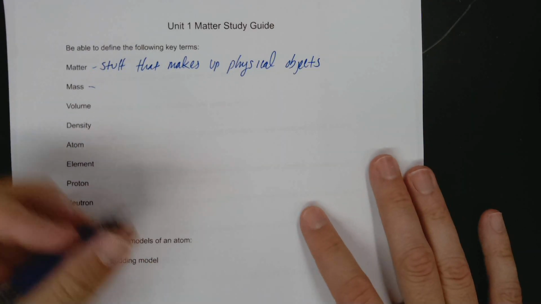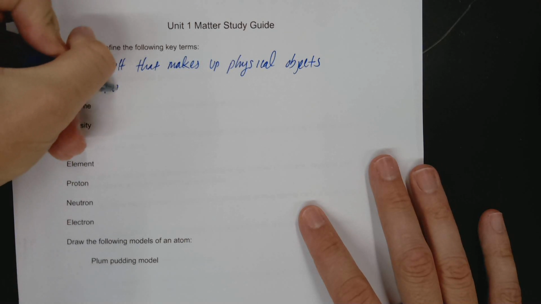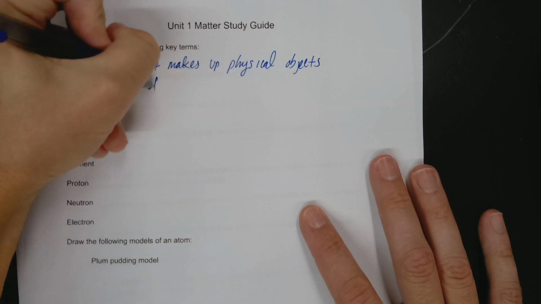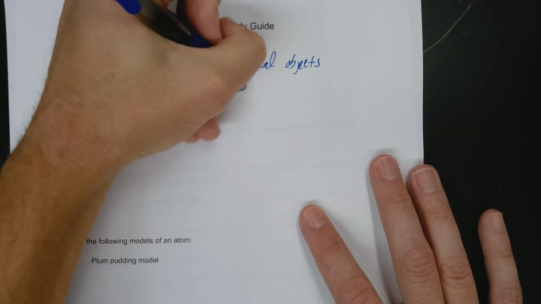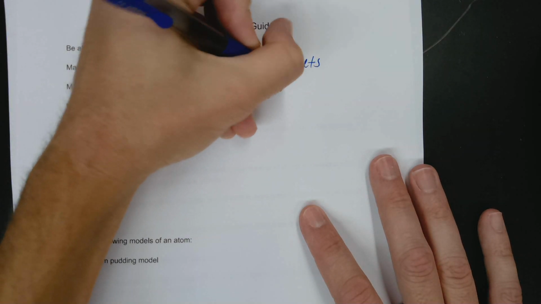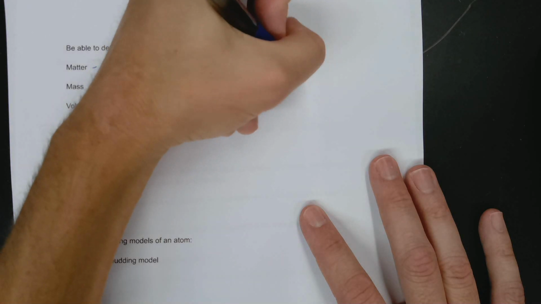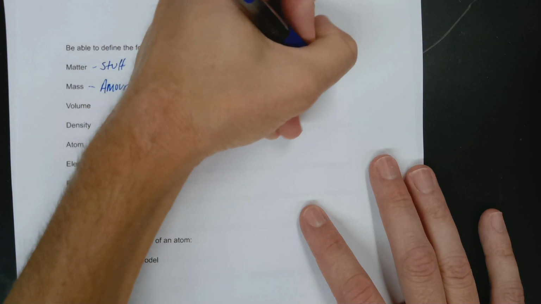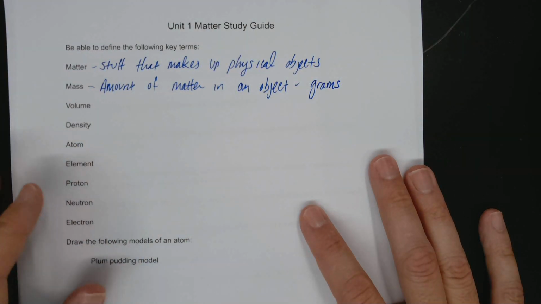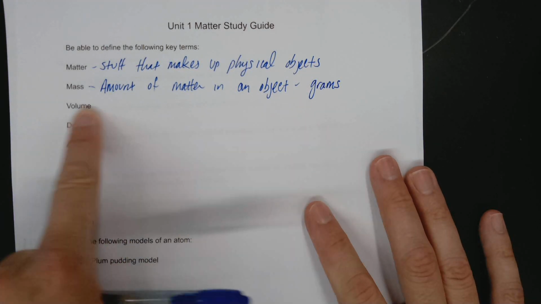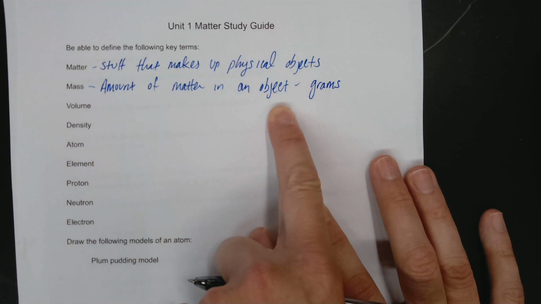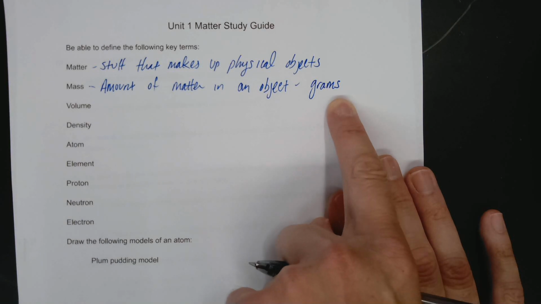Mass is the amount of matter in an object. And we measure mass using grams. So if we say that the mass of an object is 5 grams, that's describing how much matter is in that object. We would say 5 grams of matter.